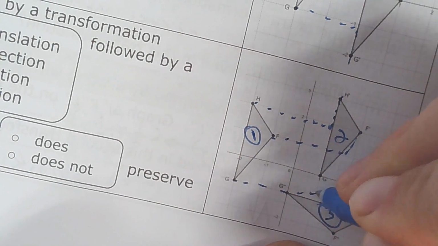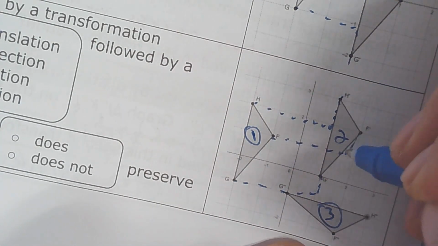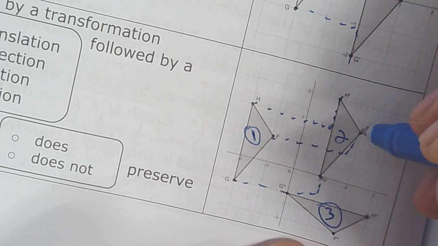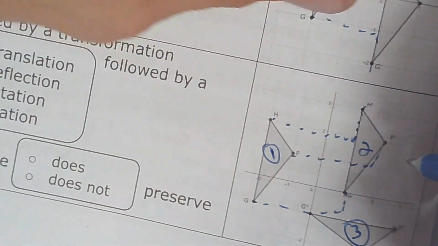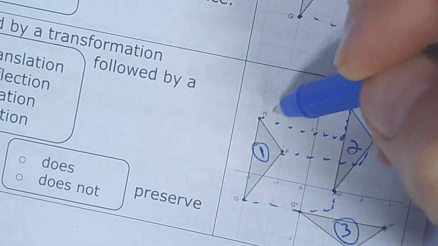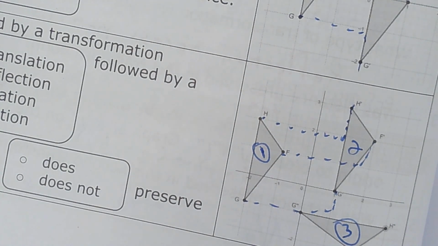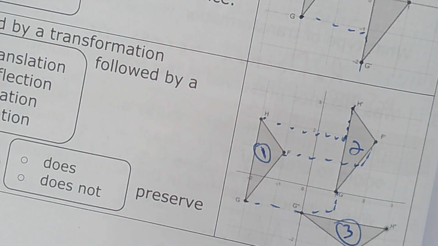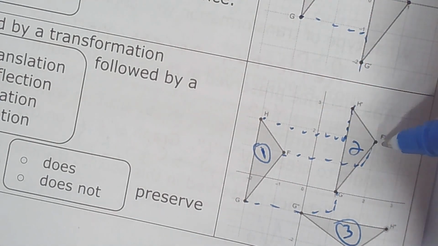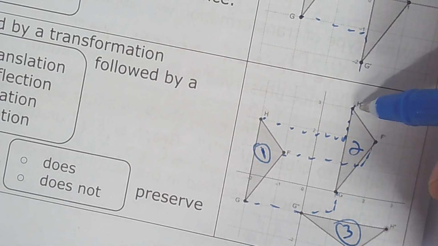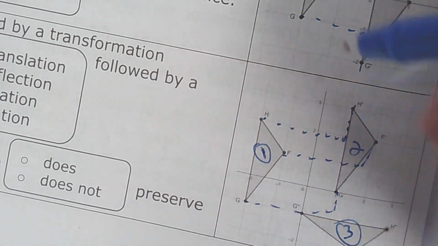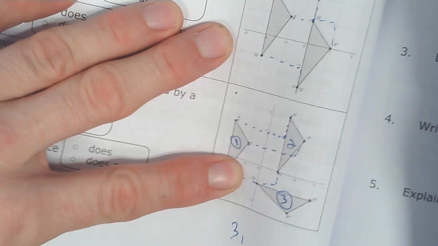So the first is a translation. The second one looks like a rotation. But if I'm not sure, I can always just grab a coordinate pair. F is a bad one to grab because they're both the same. Let me zoom out.